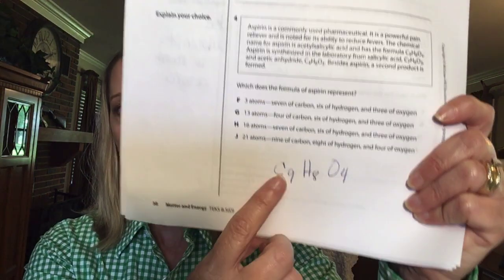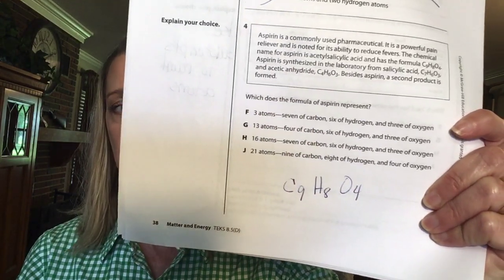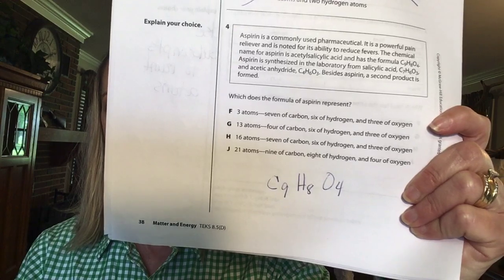Next page, page 38. You can omit number 3. You can totally mark out number 3. We haven't really talked about hydrocarbons, so go ahead and mark that out. On the bottom of that page, number 4 is talking to you about aspirin. Make sure when you're answering the question that you're using the right formula, because there's more than one up here. Make sure that you're looking at the formula that the question is asking you about.